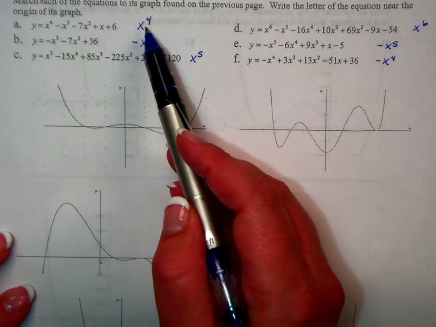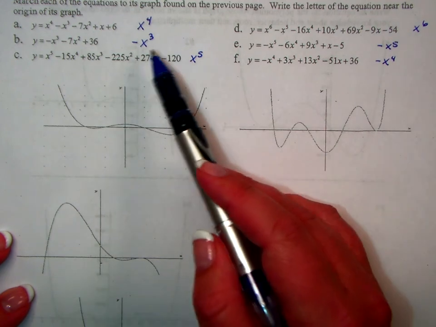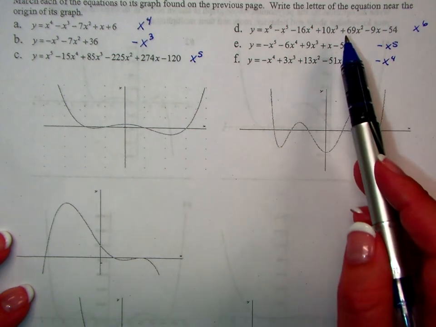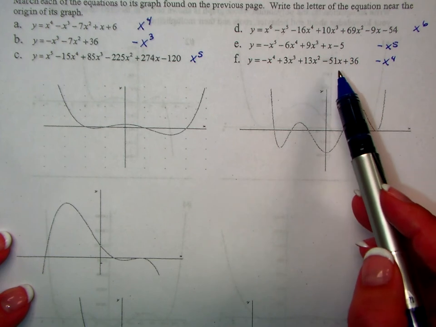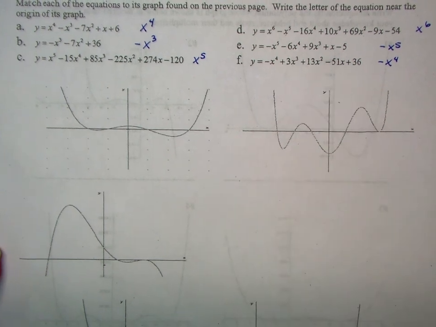So A is a positive leading coefficient, and B is a negative leading coefficient. C is positive. D is positive. E is negative. And F is negative. So what I'd like to do is match the end behavior.